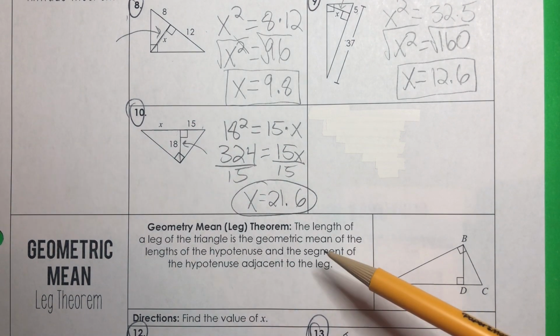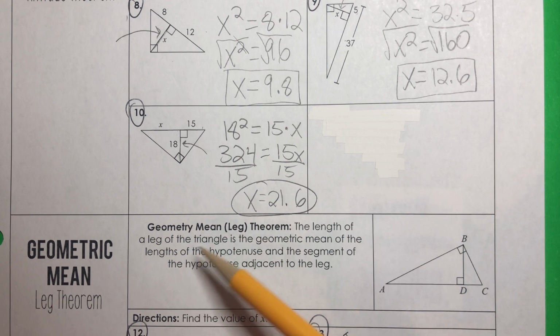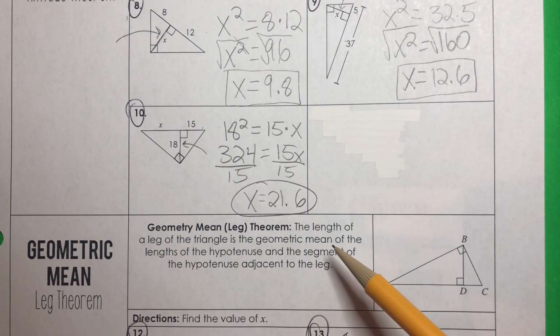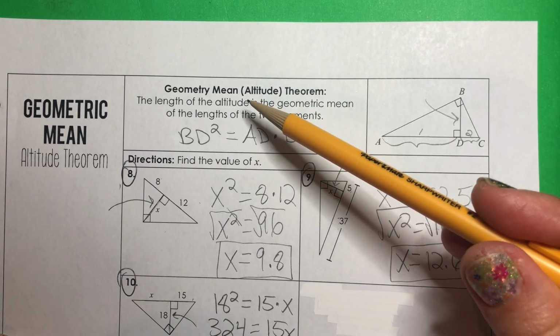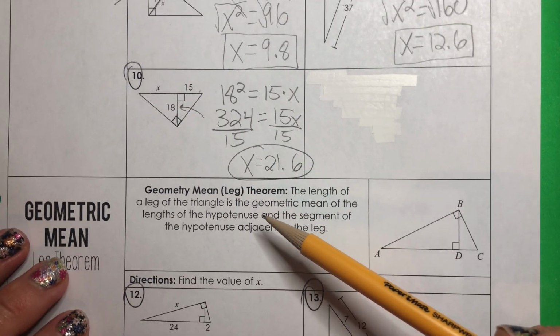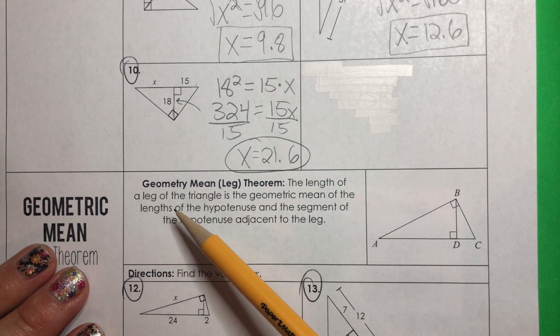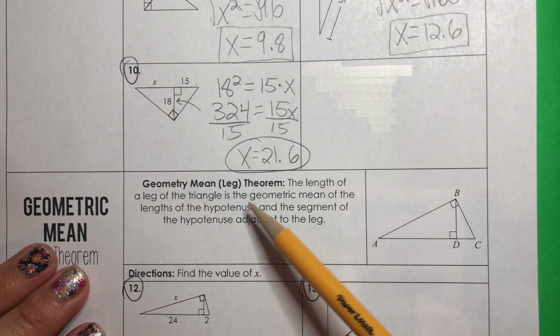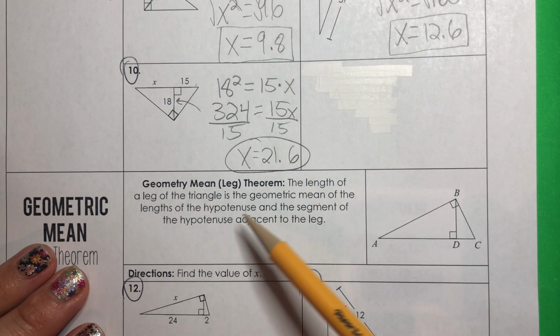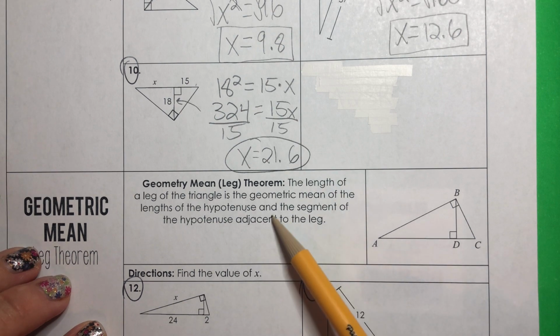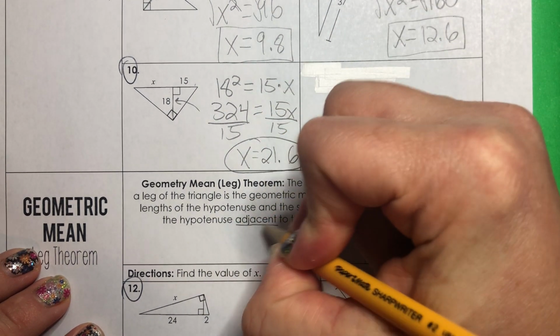It says the length of a leg of the triangle is the geometric mean. In the last one, the altitude was the geometric mean. Now the leg is the geometric mean of the lengths of the hypotenuse and the segment of the hypotenuse adjacent to that leg. Adjacent means next to, so keep that in mind.